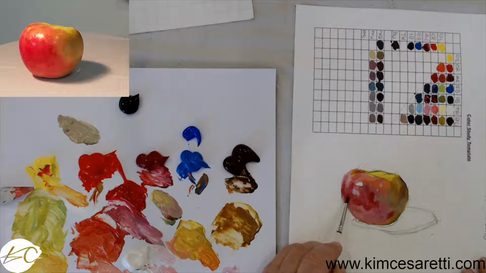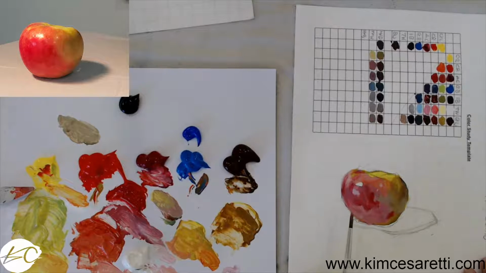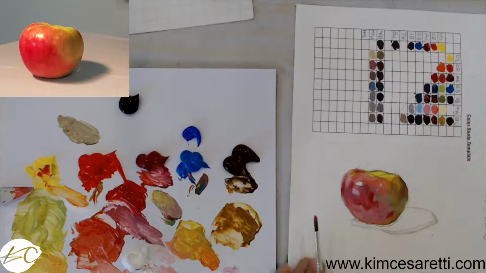And a lot of these colors are variations based on what we initially started with.